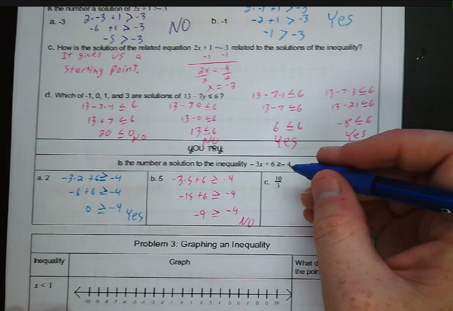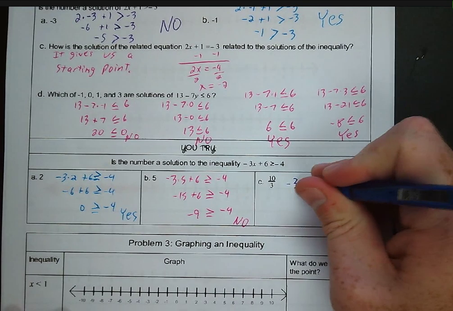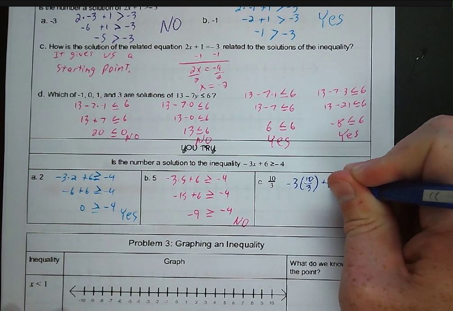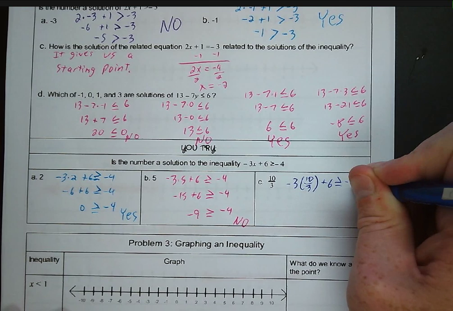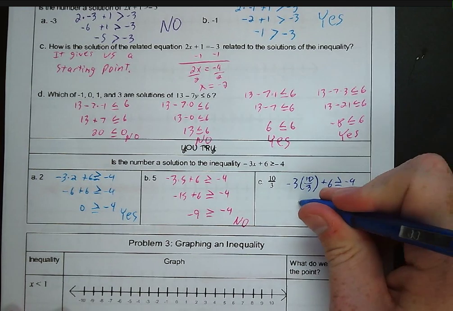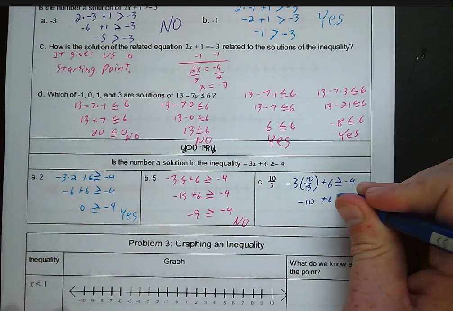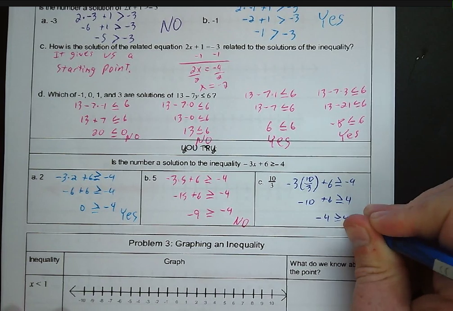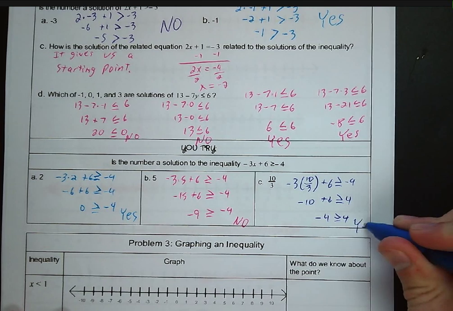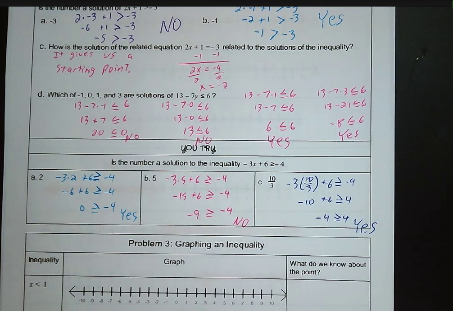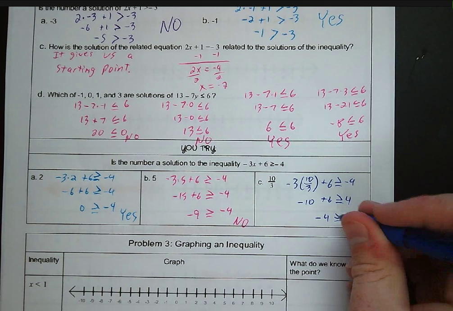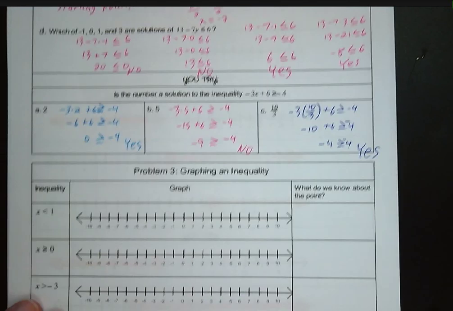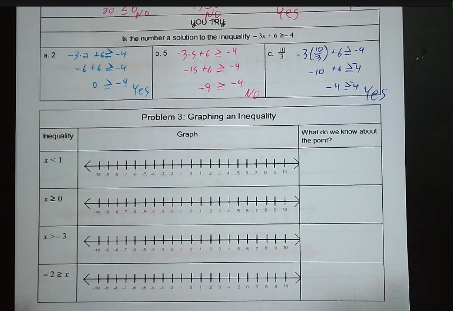Last one, 10 thirds. Plug that one in. Negative 3 times 10 thirds plus 6 is less than or equal to negative 4. So that's a negative 10 plus 6. And yes, negative 4 is less than or equal to negative 4. All right, moving on to problem number 3, which is graphing an inequality.